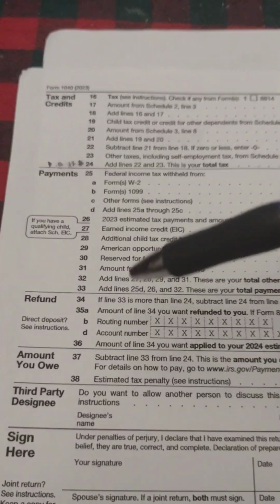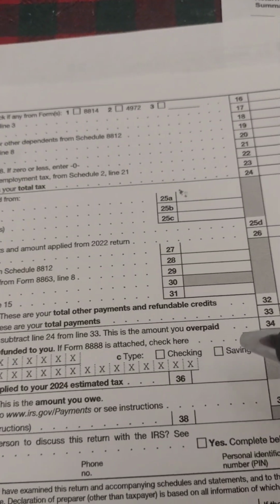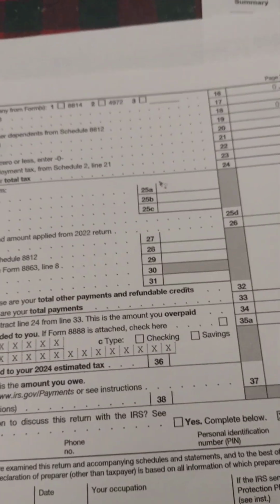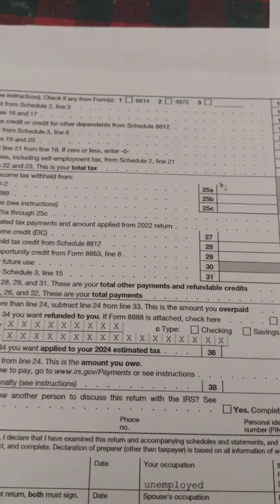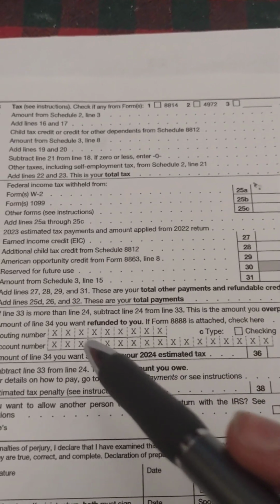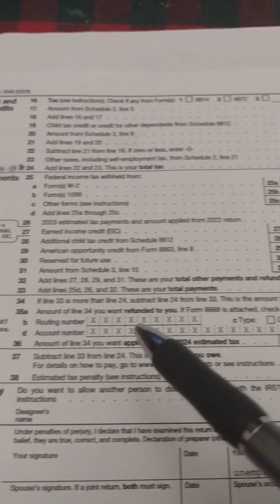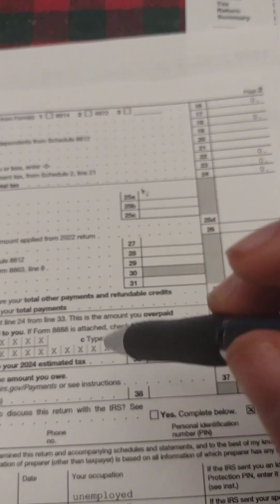So now refund. Refund really only applies, as it says here, to the amount you overpaid. So let's say you owe $10,000 in taxes, and you paid $11,000, they owe you $1,000, right? So the amount you want refunded to you, you label there. Routing number, account number, that's private information for you.